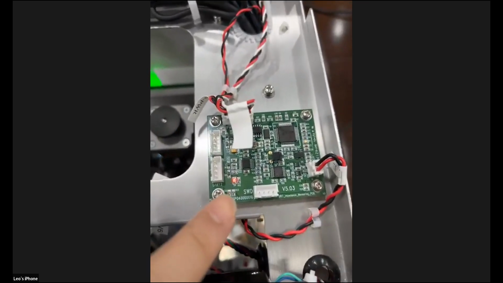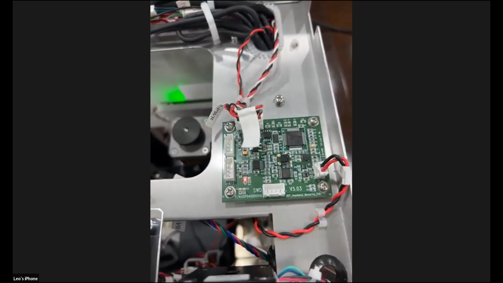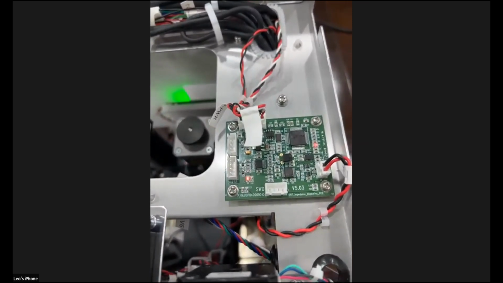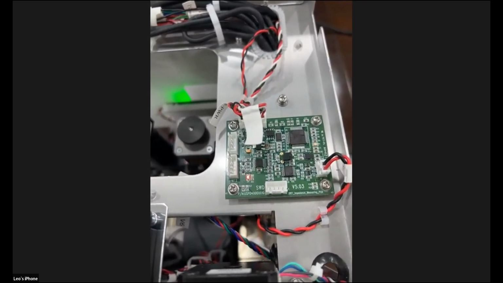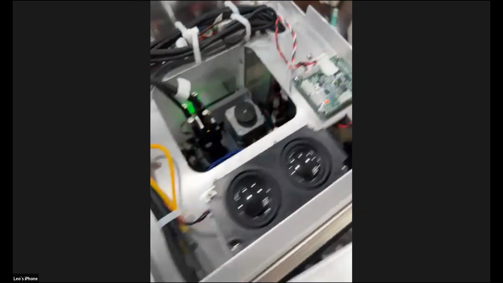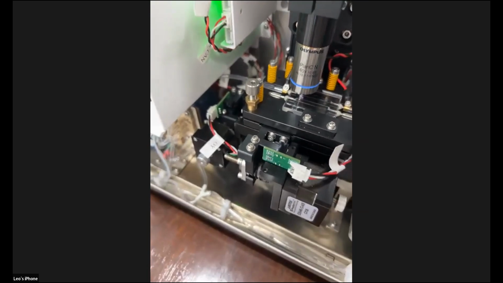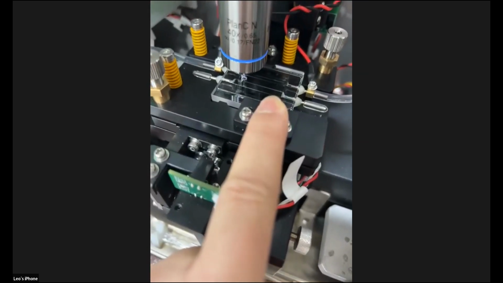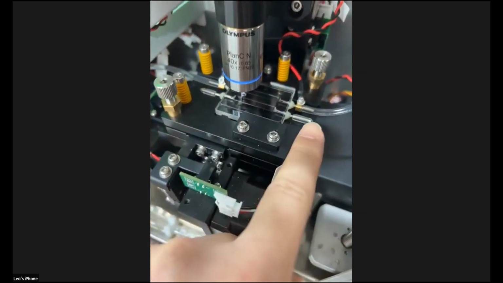And here is the impedance board, which, like Mr. Chang introduced, tests the conductivity and osmotic pressure of the samples. We can see that here is the microscope platform, and there are two tubes connected to the flow chamber, two parts, from the bottom and the top.